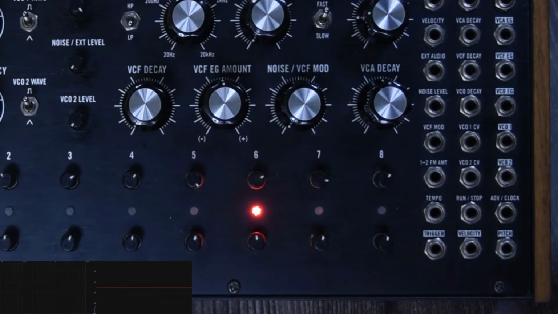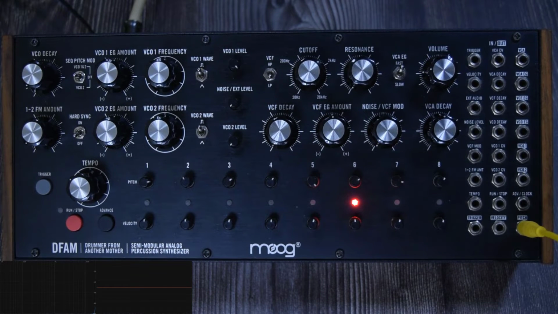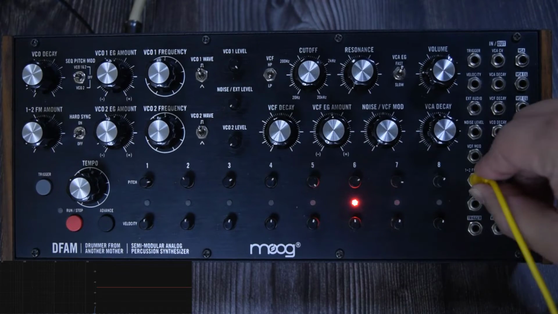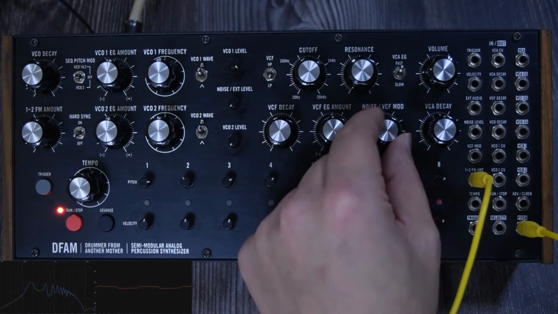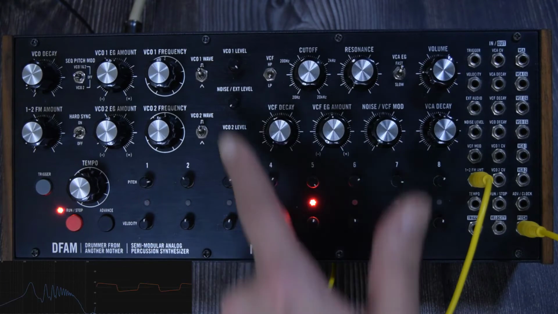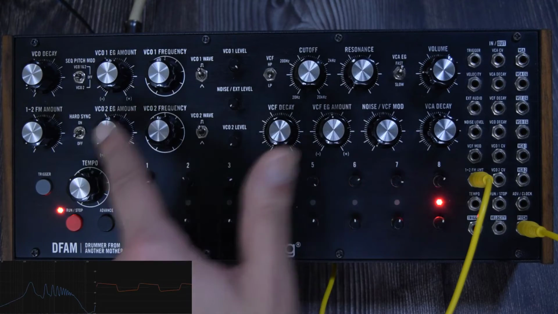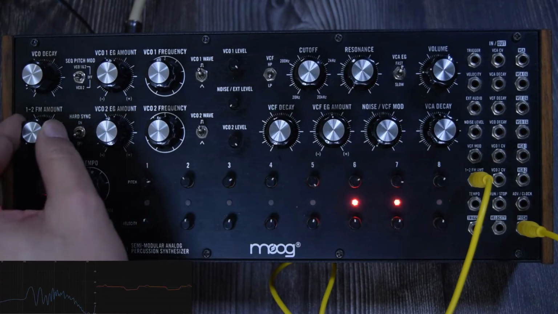Now the input for 1-2 FM amount is going to be right here. And we're going to do the same example. I'm going to take the pitch and go to 1 and 2 FM amounts. And remember that all of this is just like this, cutoff open, and we are not doing any kind of modulation to the cutoff. Now I'm using oscillator number 1, and this is FM, so we are going to need the other one as well. And this is doing it.